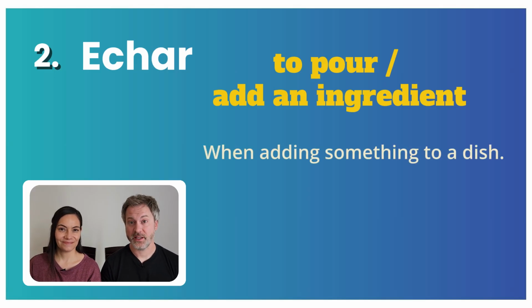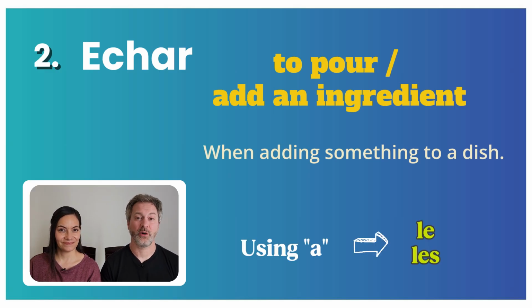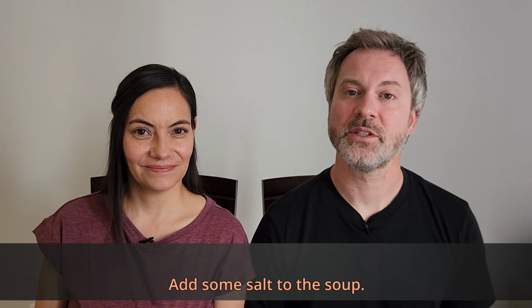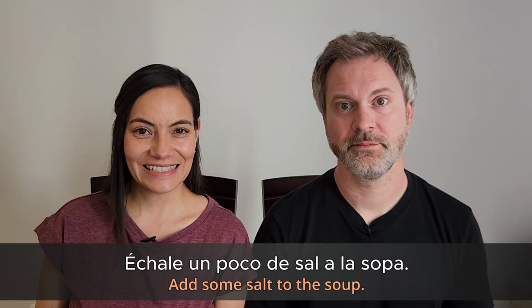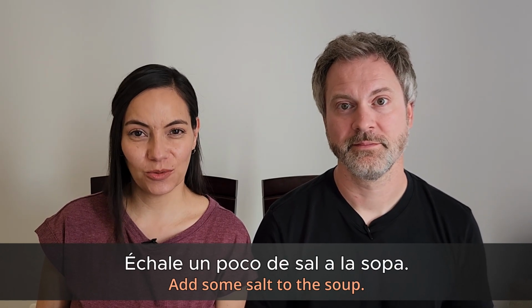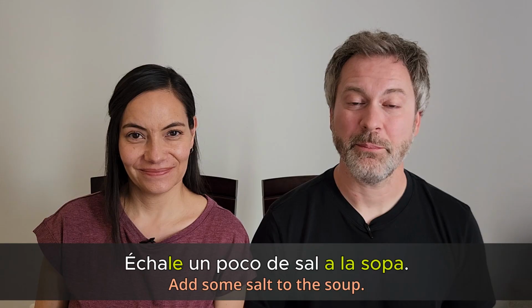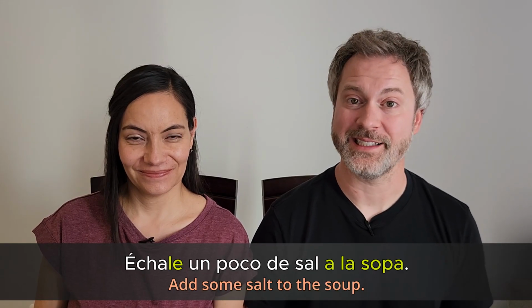Now, the tricky part here is when we add something to something else using the preposition a, we need the indirect object pronoun le if it's singular or les if it's plural. So, for example, add some salt to the soup. Échale un poco de sal a la sopa. So here we have le because it's a la sopa, it's singular.